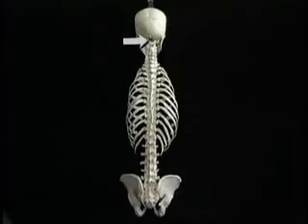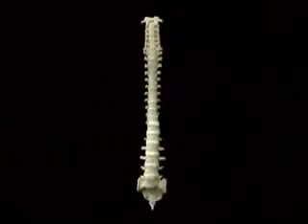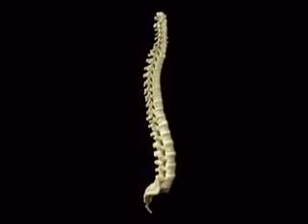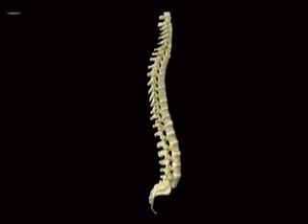The highest cervical vertebra articulates with the skull. The thoracic vertebrae articulate with the ribs, and the sacrum articulates with the 2 innominate bones to form the pelvis. When seen from in front, the spine appears straight. But when we look at it from the side, we see that it's markedly curved. The lower cervical vertebrae form a forward curve, the thoracic vertebrae form a backward curve, the lumbar vertebrae curve forward again, and the sacrum curves sharply backward.